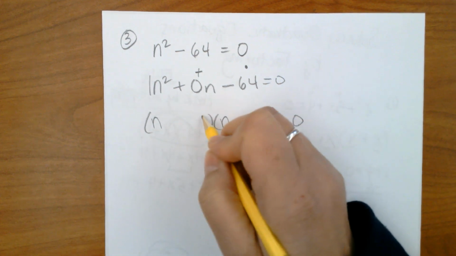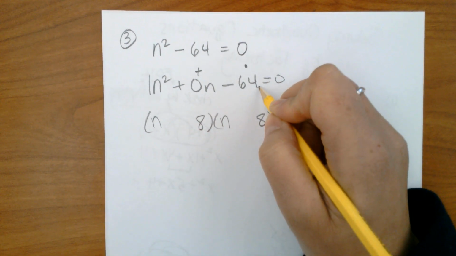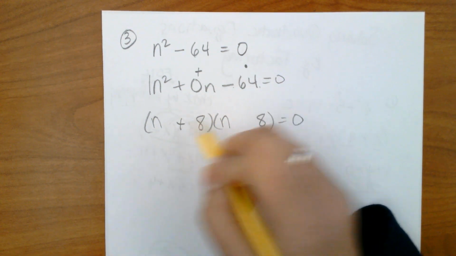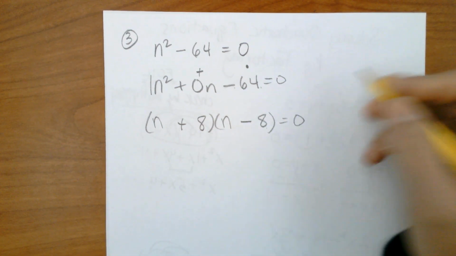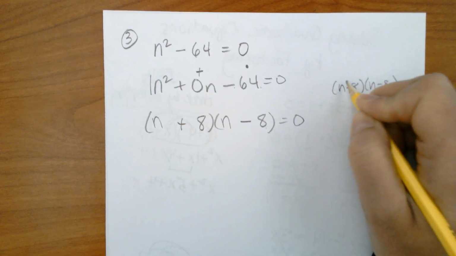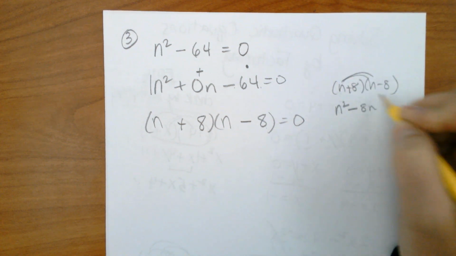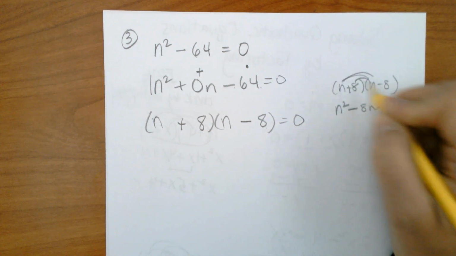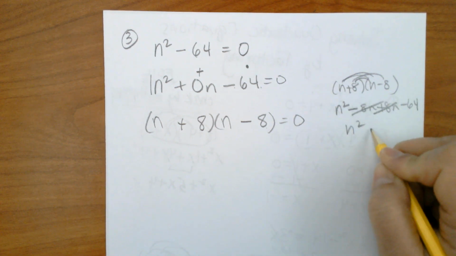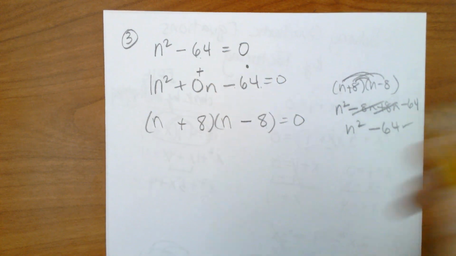Okay, what two numbers? Well, it's 8 and 8. 8 times 8 gives you 64. Now, how do we get these to be negative? One has to be positive and one has to be negative. So just checking that. First, outer, inner, last. These cancel because they're opposites. We checked it out. That's what we originally had.